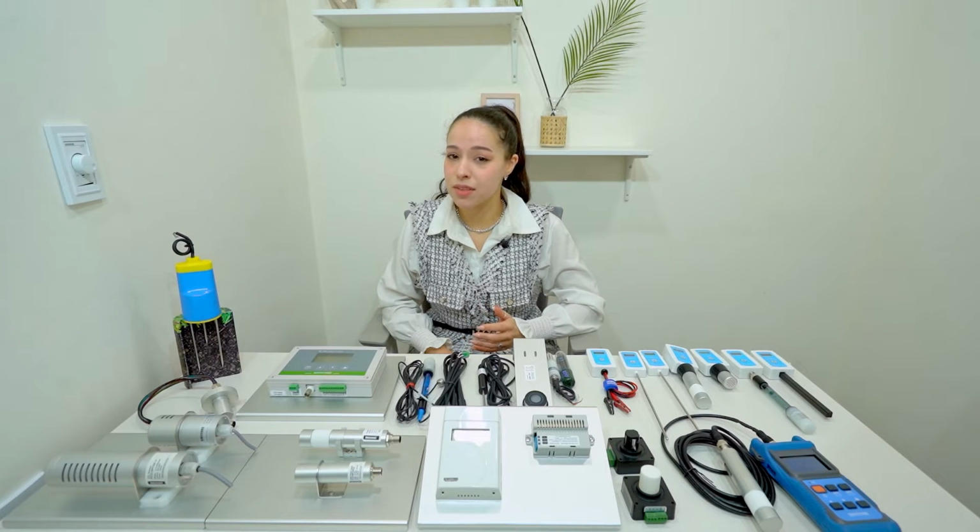Korea Digital is a company that has more than 200 types of sensors, and they have a lot of other sensors developed for various environments. Today I will be presenting 3 different types of products and giving explanations of them.